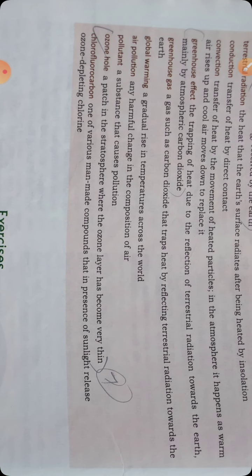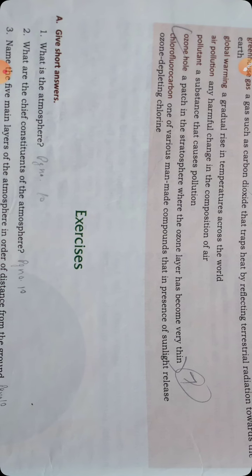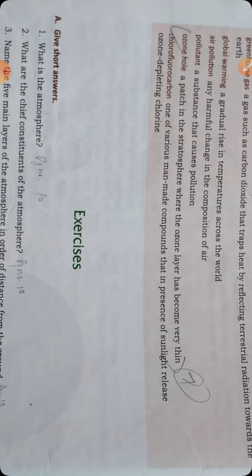What is the greenhouse effect? The greenhouse effect is the trapping of heat due to the reflection of terrestrial radiation towards the earth, mainly by atmospheric carbon dioxide. What are greenhouse gases? A gas such as carbon dioxide that traps heat by reflecting terrestrial radiation towards the earth is called a greenhouse gas. What is global warming? A gradual rise in the temperature across the world is known as global warming.